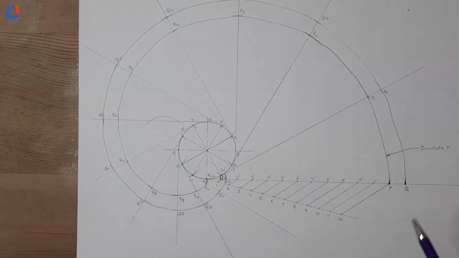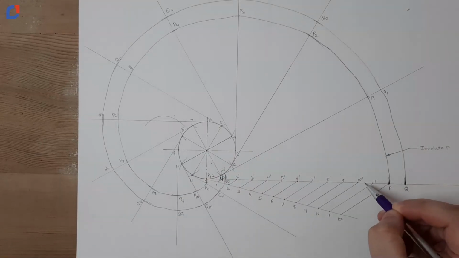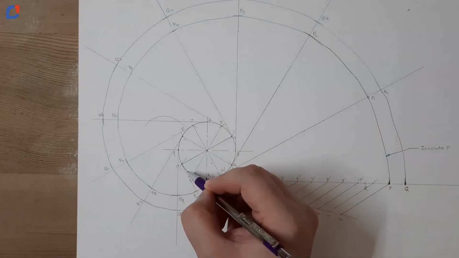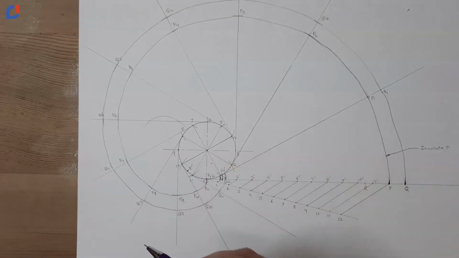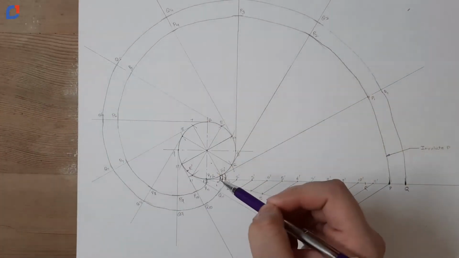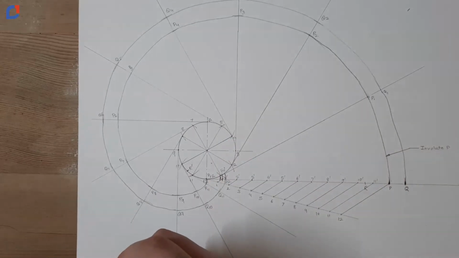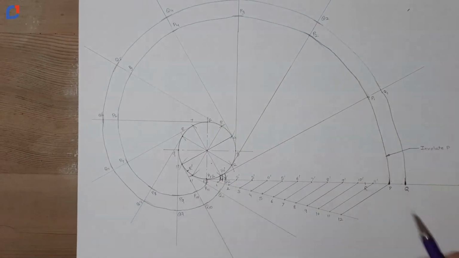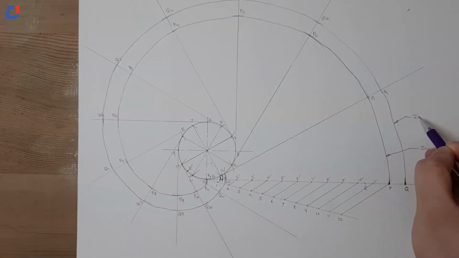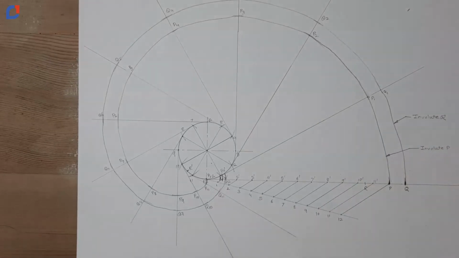If I draw another point, say somewhere over here, say R, since it is between 10 dash and 11 dash, it will end somewhere in between this over here, R dash. For that you need to draw this problem on your own as homework and finish the problem with this P, Q and R involute. So this is our second involute. Involute for Q. Involute for R is for the homework.